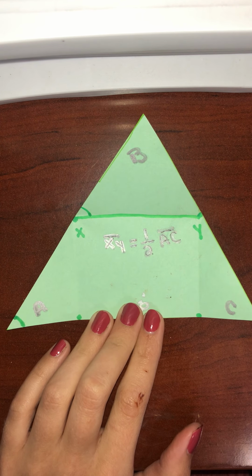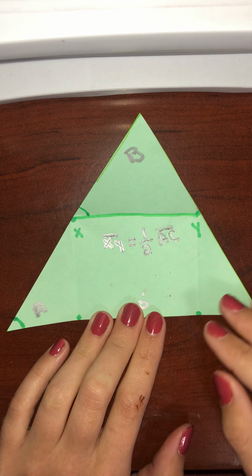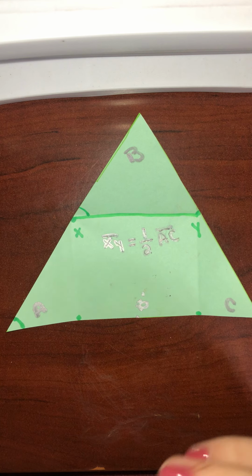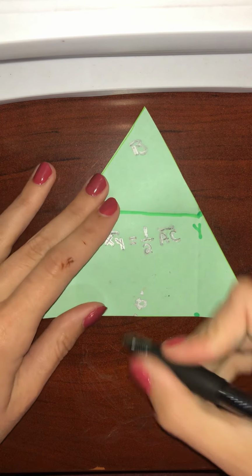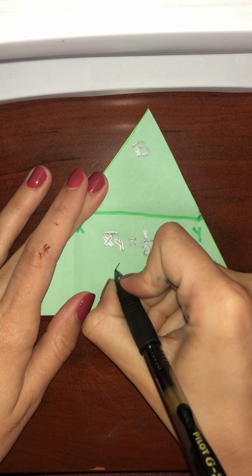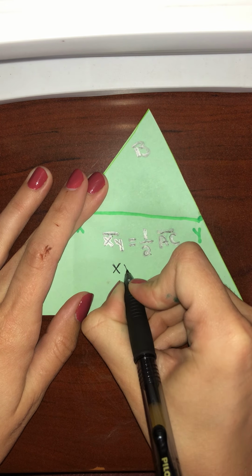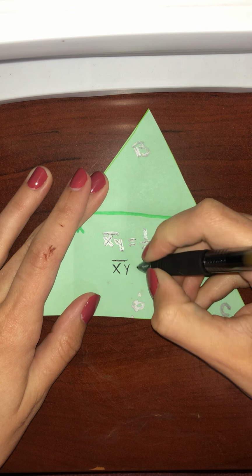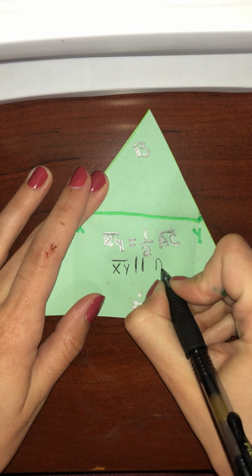If corresponding angles exist, we can automatically provide the statement that AC is parallel with XY. I believe that is in your Delta Math as well. So let's write that out: line XY is parallel with line AC.